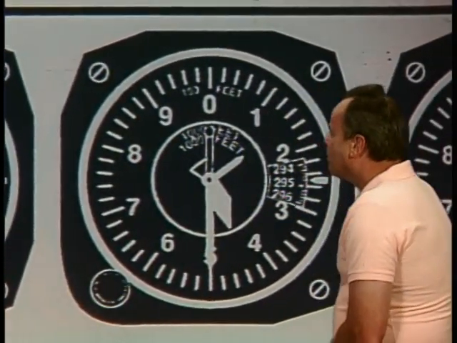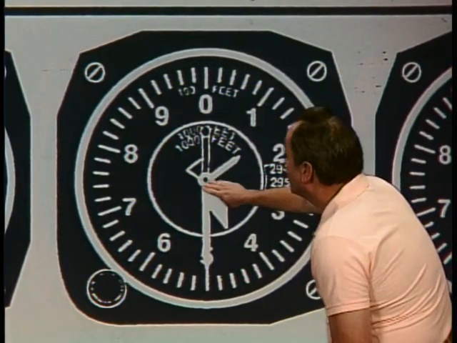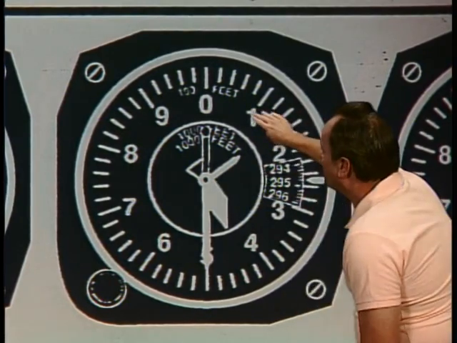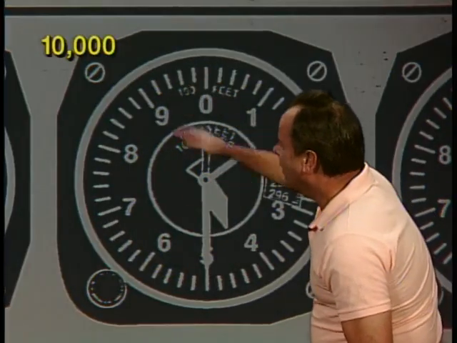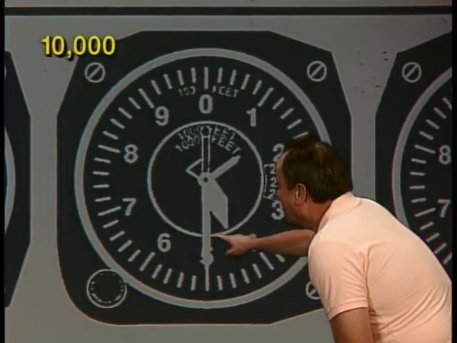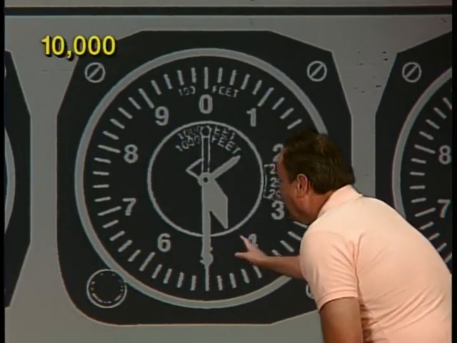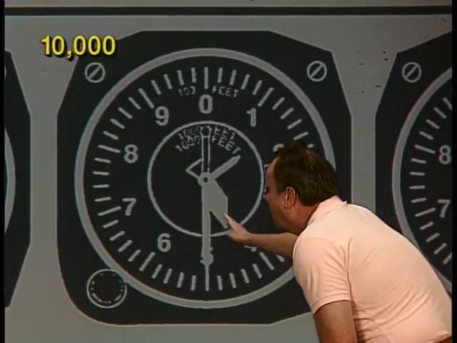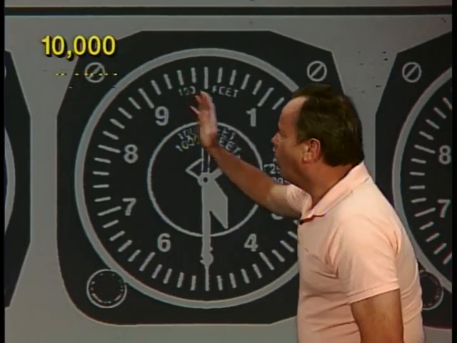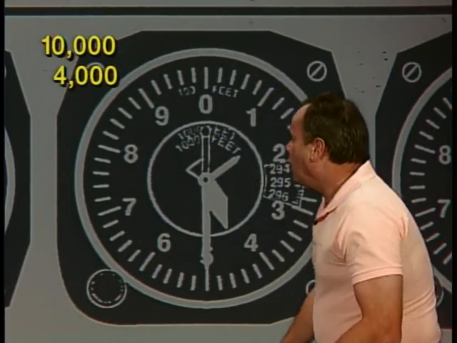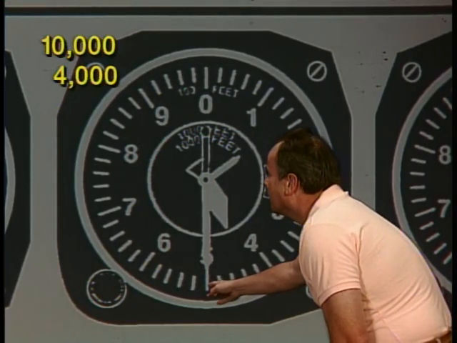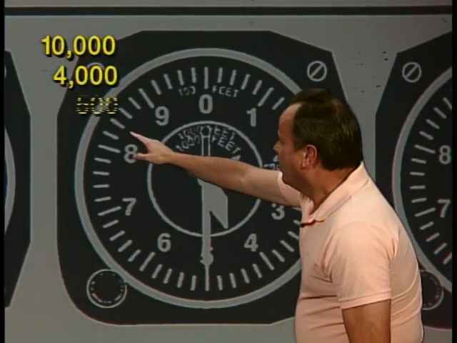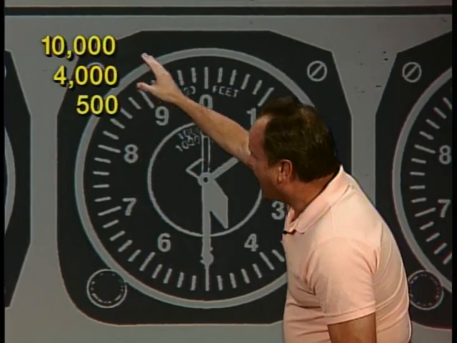Let's do altimeter number 2. In altimeter number 2, we read the smallest hand first, the tens of thousands hand. It's in between the 1 and 2. What are we going to call it? You got it, 1 ten thousand. And then we look at the thousands hand. That's the big fat hand. It's in between the 4 and 5. So how many thousands do we have? We've got 4 thousands. And then the long skinny hand, the one that's really easiest to read, tells us how many hundreds. It's easy in this case, it's 500s. Add them up and you get 14,500.